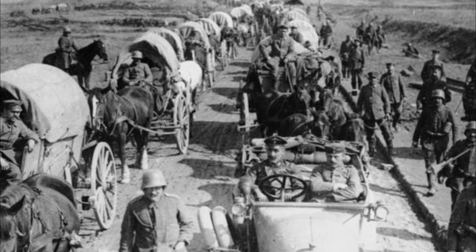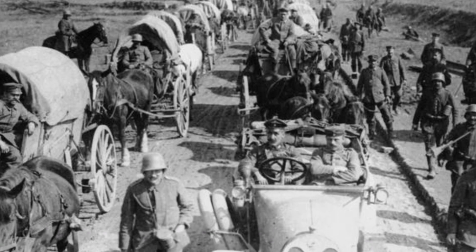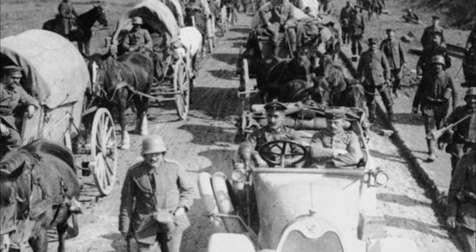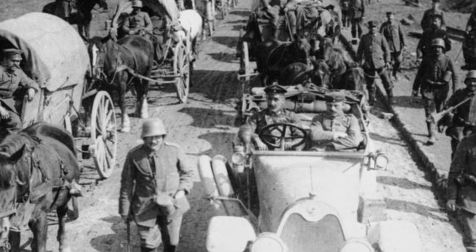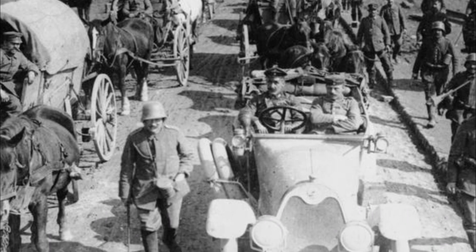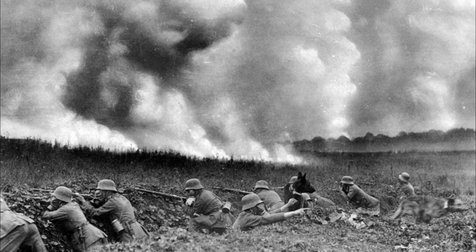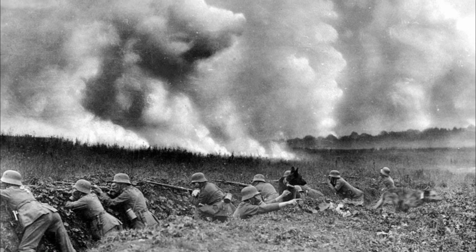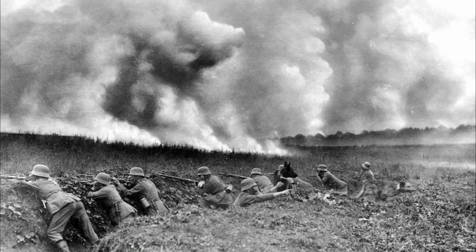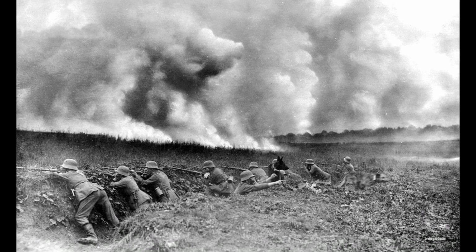German Spring Offensive. In March 1918, the German army launched a series of offensives on the Western Front in an attempt to achieve a decisive victory before the arrival of American troops in large numbers. The German Spring Offensive, also known as Operation Michael, aimed to break through the Allied lines and reach the French ports on the English Channel.